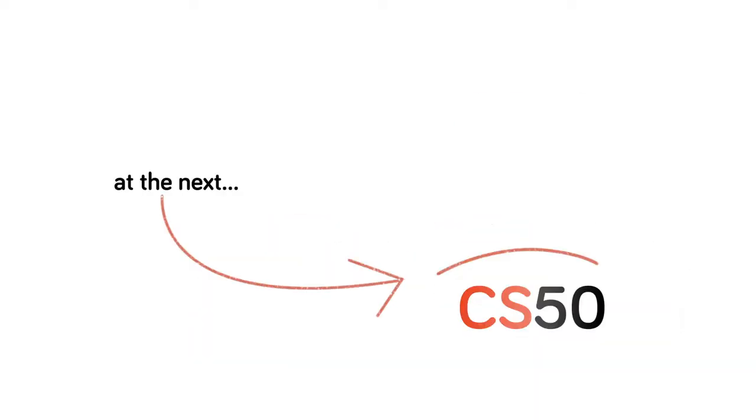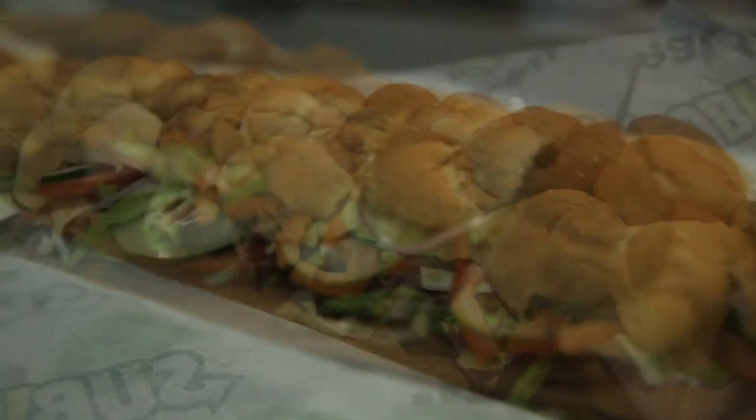At the next CS50, Rob adjusts to being off the Harvard meal plan.